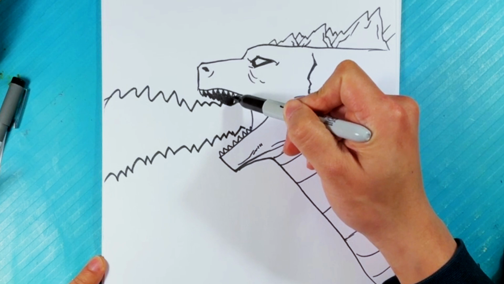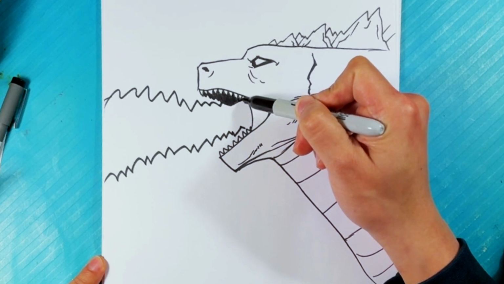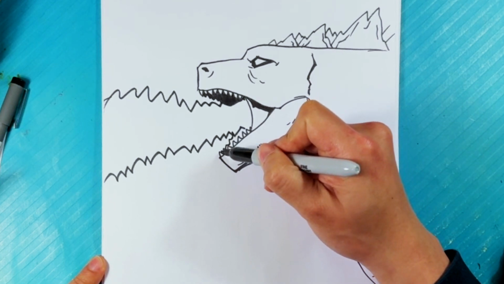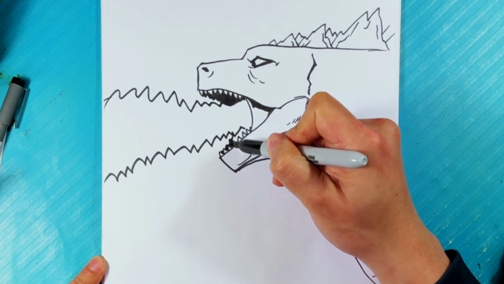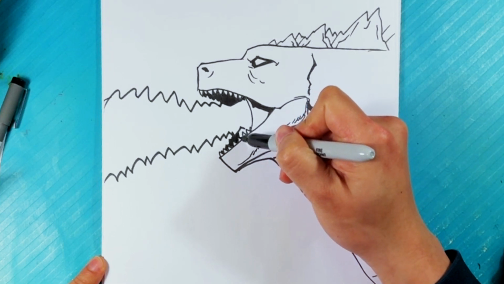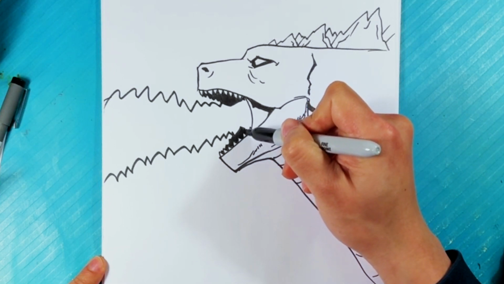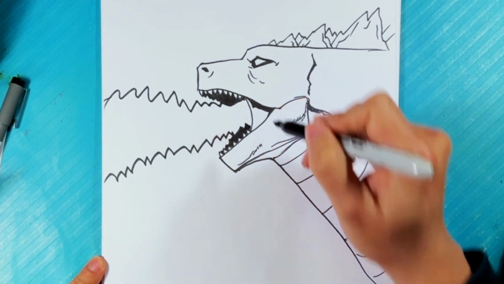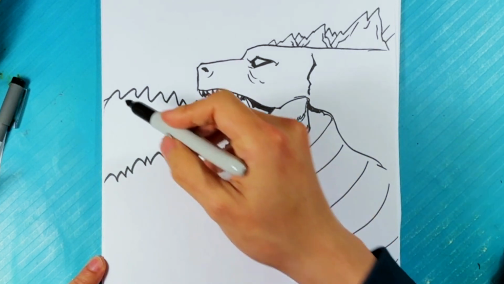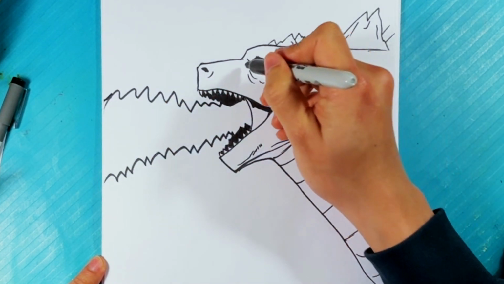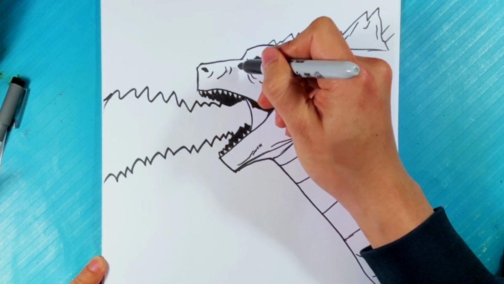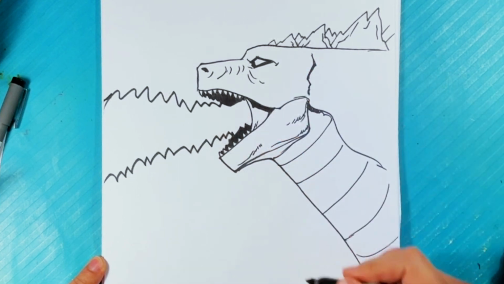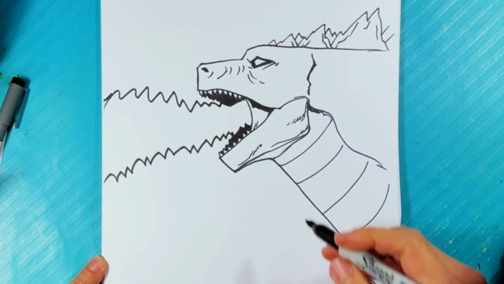That's also going to create something we call contrast. And you can do the exact same thing on this side as well. Right there, fill it in. There we go. Like so. Cool, cool, cool. Line, line, line. Line over here. Line over there on the eyes.